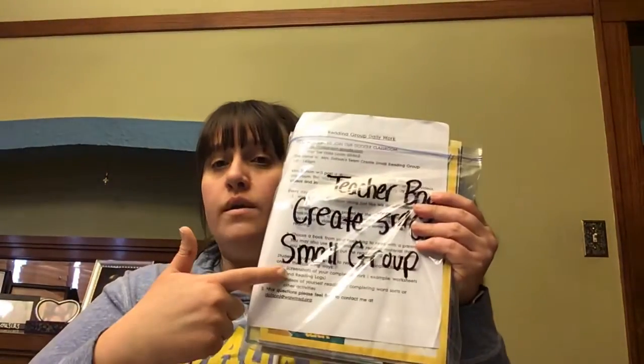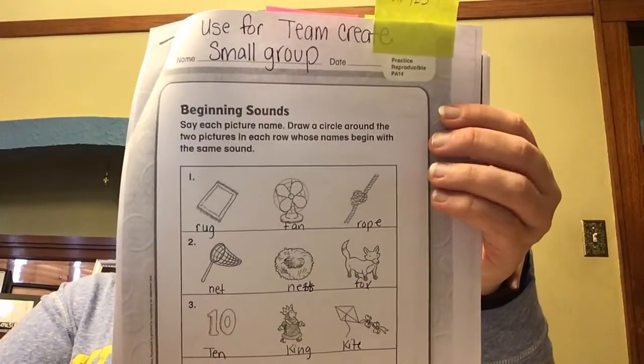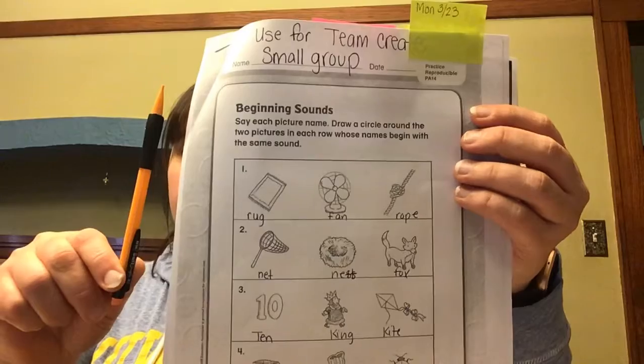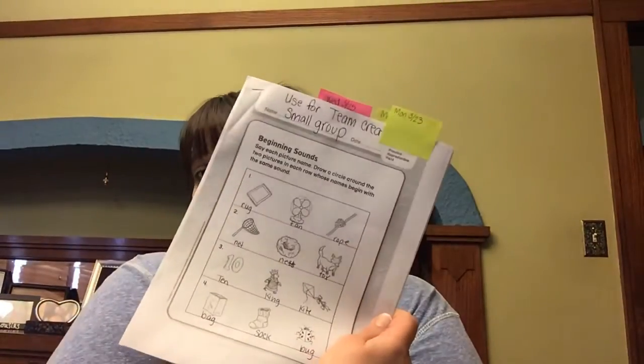Okay, now what I want you to do is go into your take-home bag that you received and locate this packet. It's stapled together. It looks like this. And you will also need something to write with. So I'm going to give you a couple seconds to locate that while I take a little sip of my water. Okay, everybody should have this packet now.